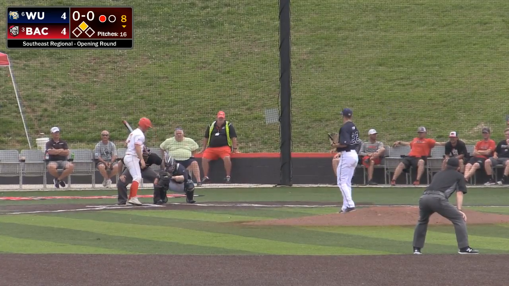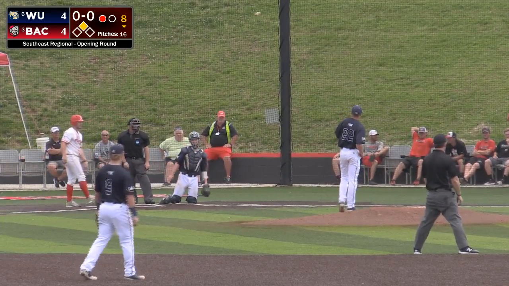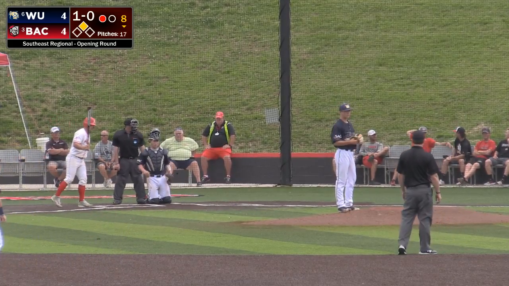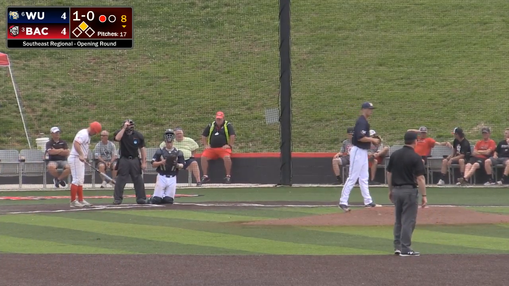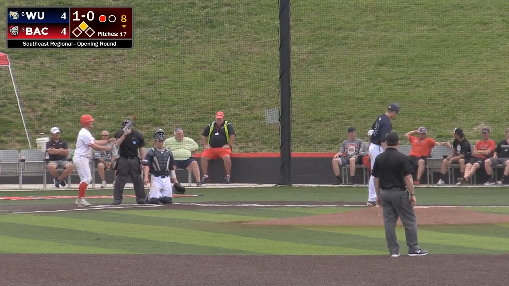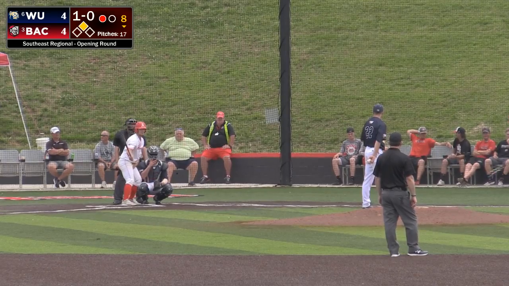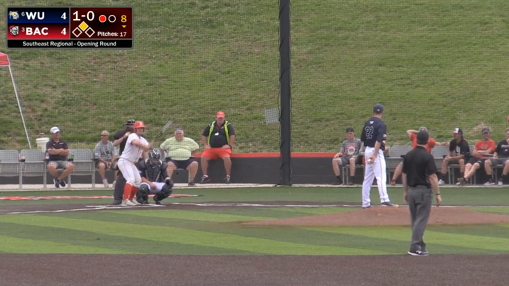Here's Kevin Elefante. He'll take ball 1. Elefante, 2 for 3 today. Struck out looking his first time up. Since then, he has gone perfect. A pair of singles, 1 in the 4th and 1 in the 6th. Runner on second here with 1 out.